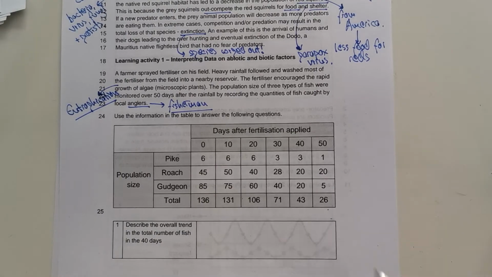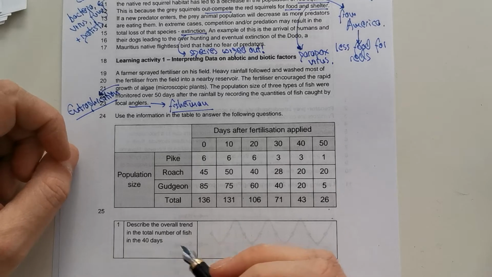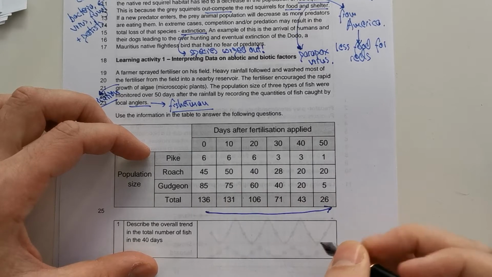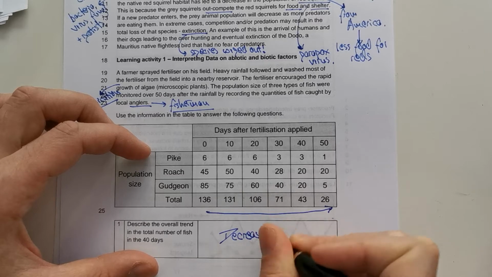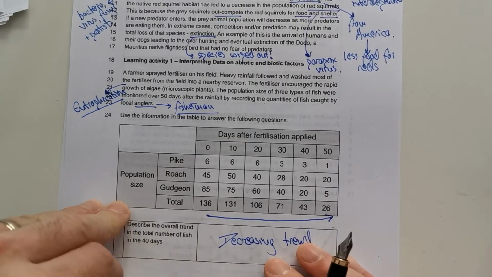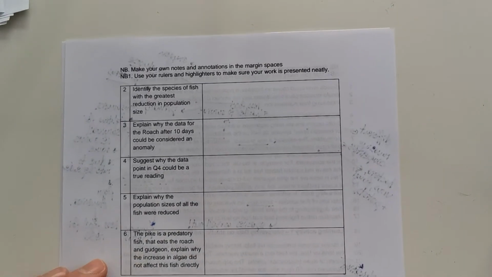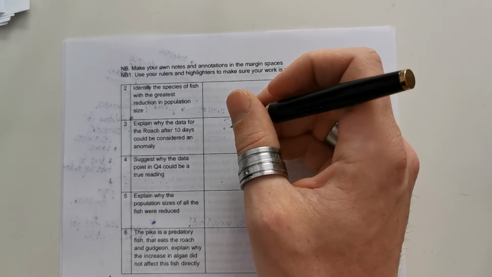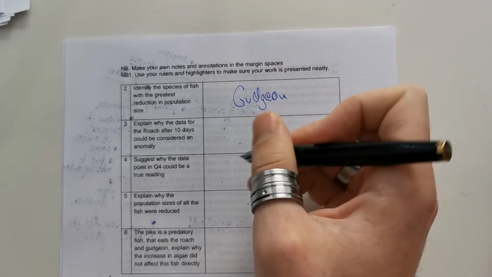So you should have unpaused the video now, and having gone through the questions in the table, if we have a look at the answer for the first question, describe the overall trend in the total number of fish over 40 days. So what happens to the total number of fish over 40 days? Decreases, shows a decreasing trend. Nice and simple bit of data interpretation there. If you look back at your table while you're doing this and just check on the answers. Identify the species of fish with the greatest reduction in population. That was the gudgeon. They decreased the most.